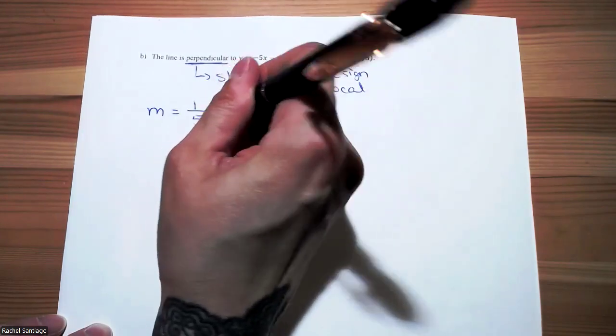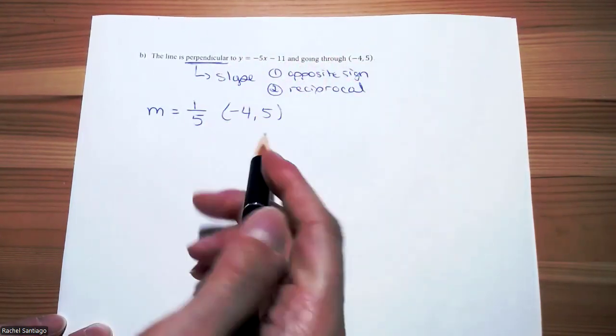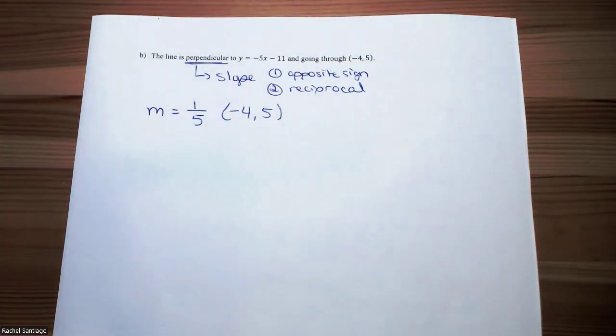So use this information and your ordered pair, negative 4, 5, to find the equation in point slope form and slope intercept form, and then try your hand at the problems in our practice block under lines.